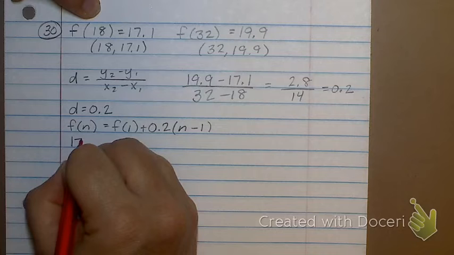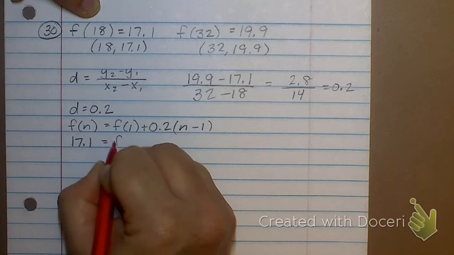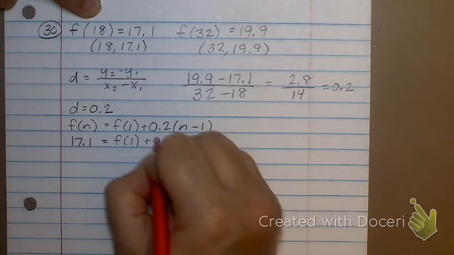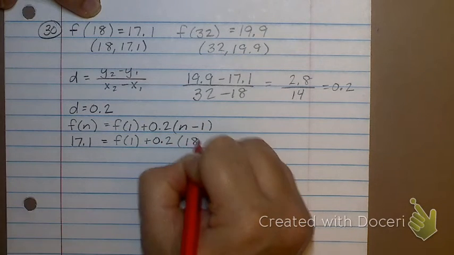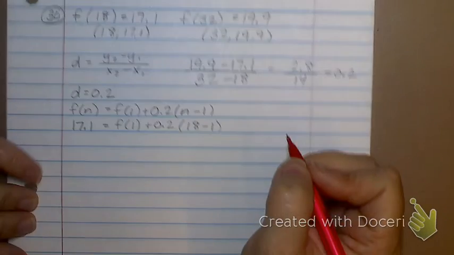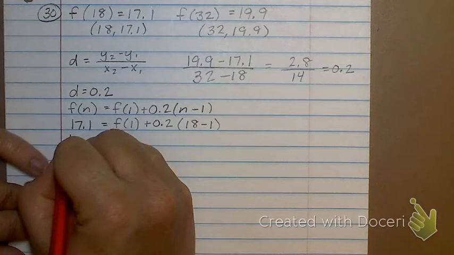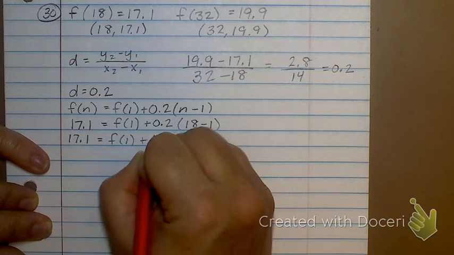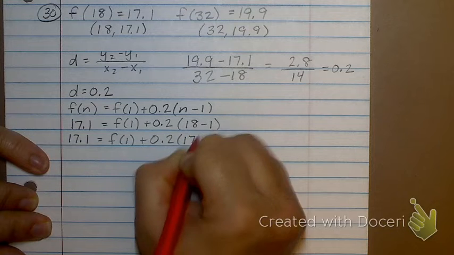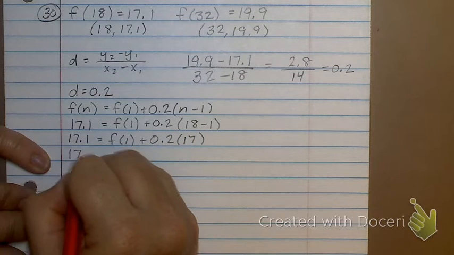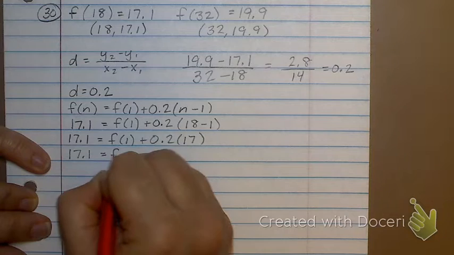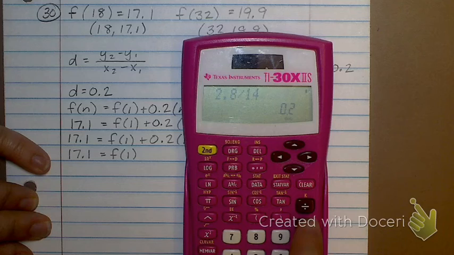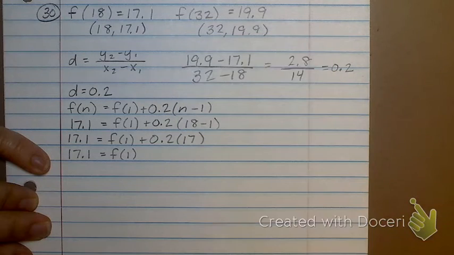So 17.1 equals f of 1 plus 0.2 times 18 minus 1. So 17.1 equals f of 1 plus 0.2 times 17. 0.2 times 17 is 3.4.